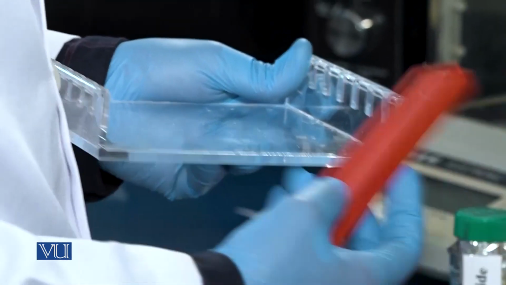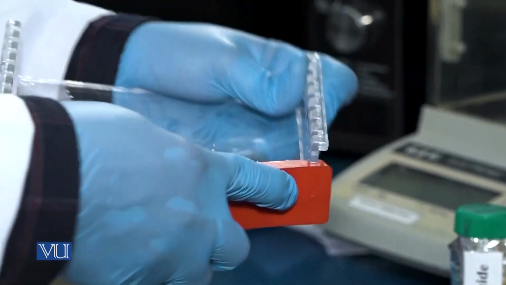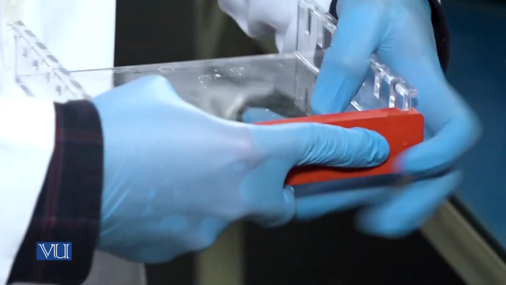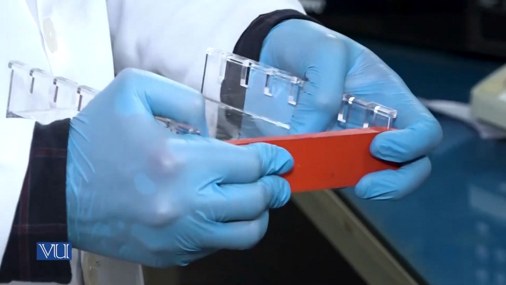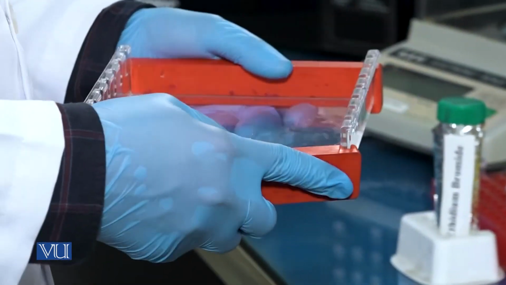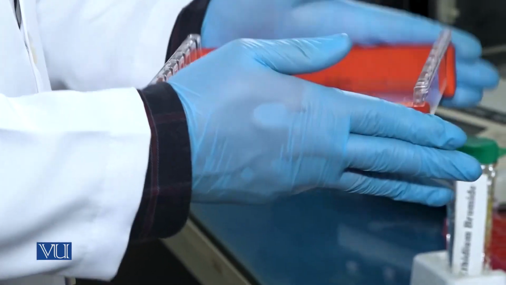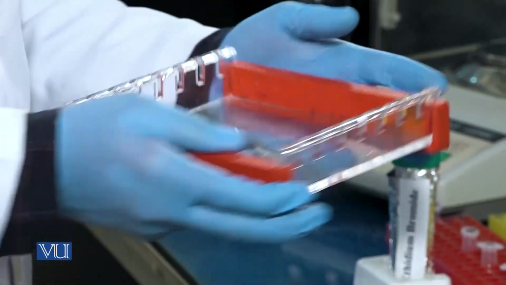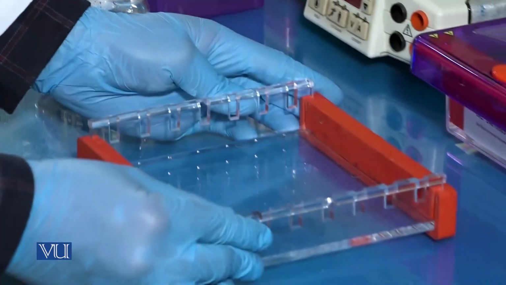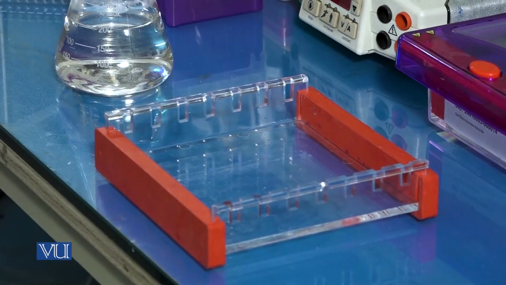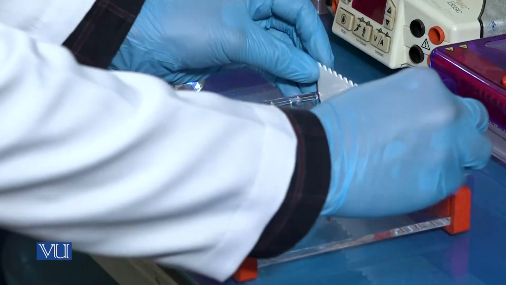After adding the ethidium bromide, now assemble the gel caster to pour the gel. Place the comb in it to make wells.